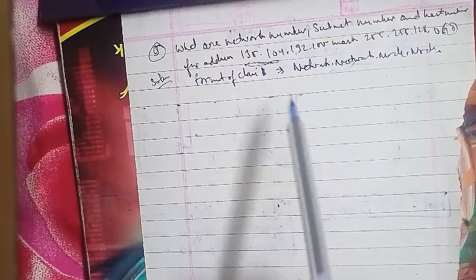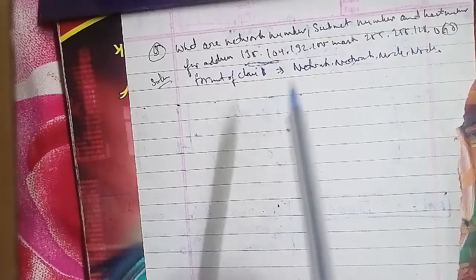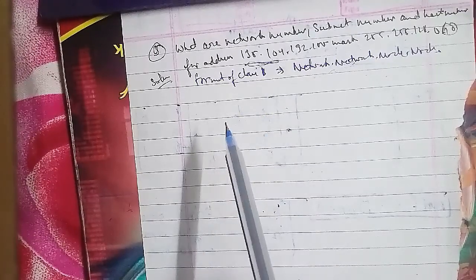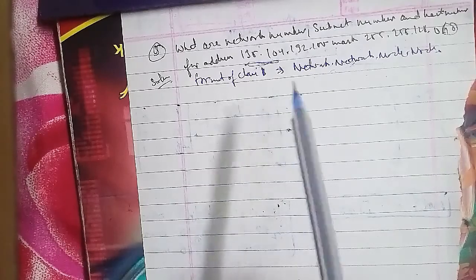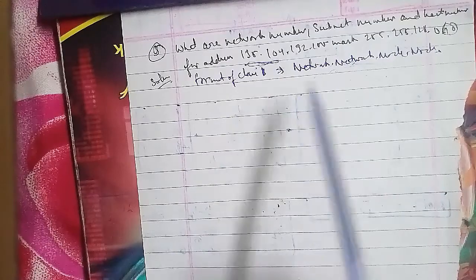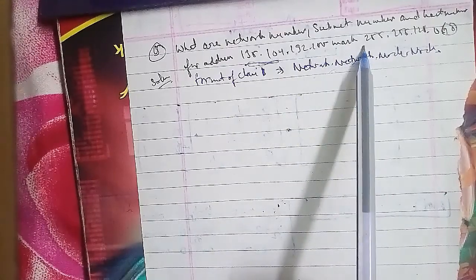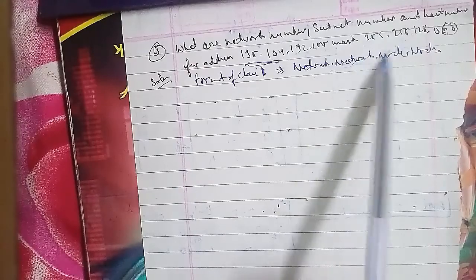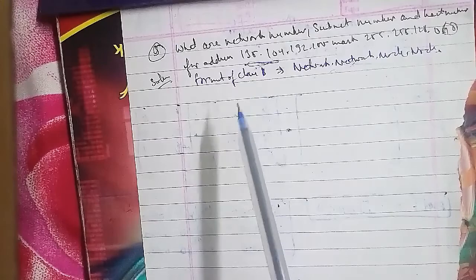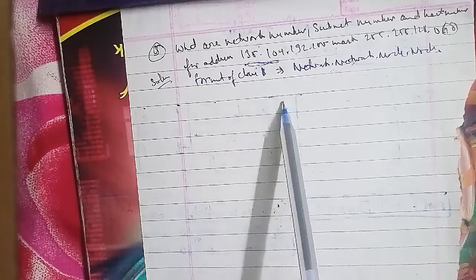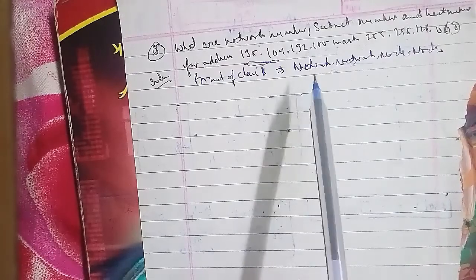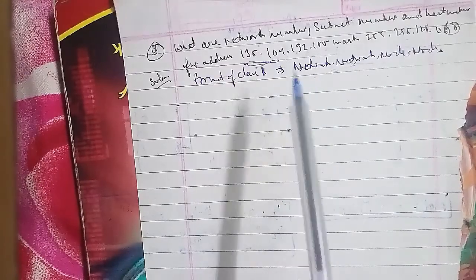We have 135.104.192.100 and the mask 255.255.128.0, and for that we will go ahead, so we get 135.104.128.0, and this is the subnet number.